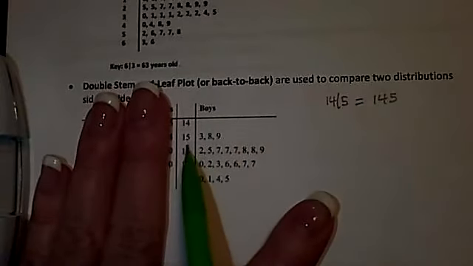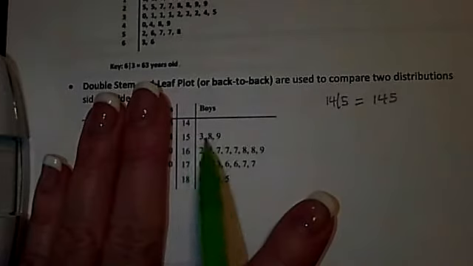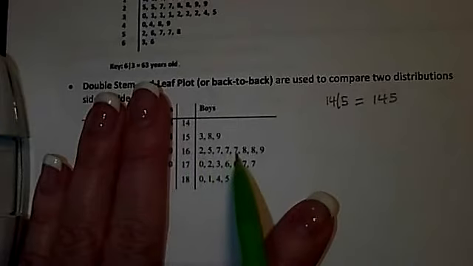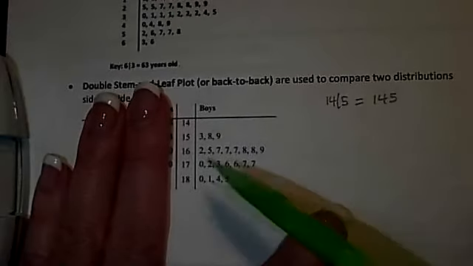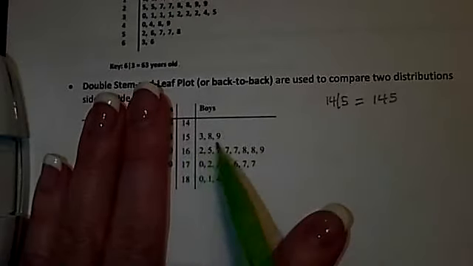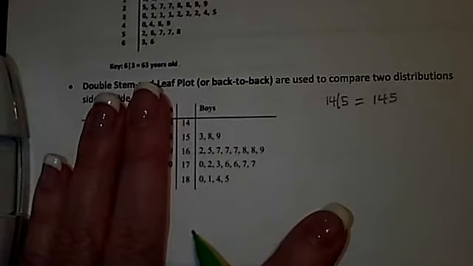I can read it to the right. So for the boys, I have 153, 158, 159, whatever this is. Maybe it's weight, I don't know. 162, 165, and then 3 167s and so forth. I could find the average of this data, because I know what the numbers are. I just add them all together and divide by the amount of numbers, which is what we're going to do in our next lesson.